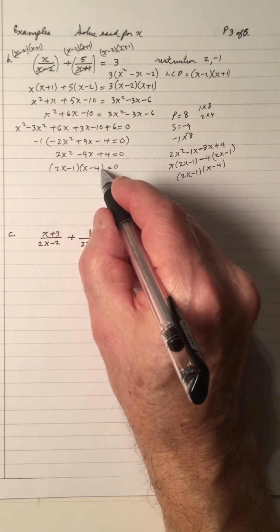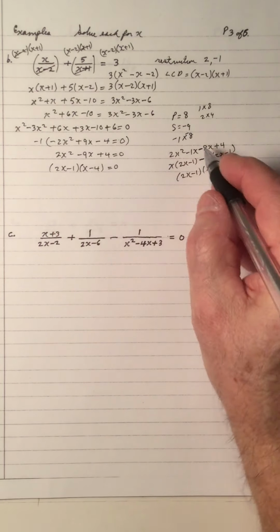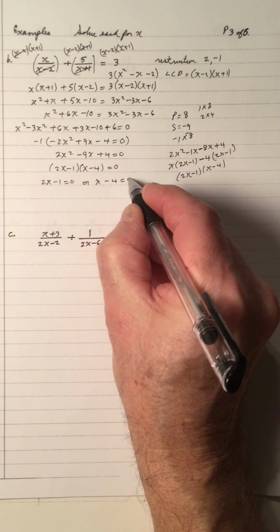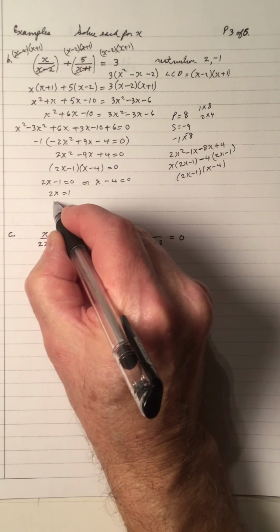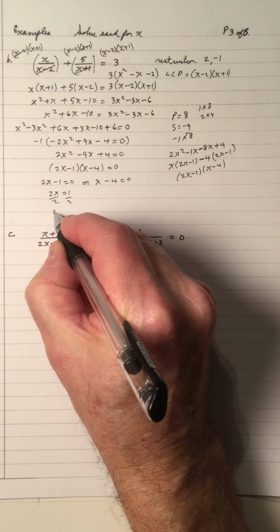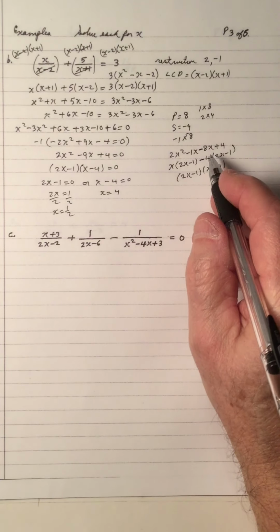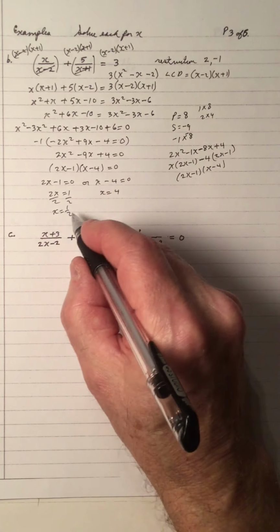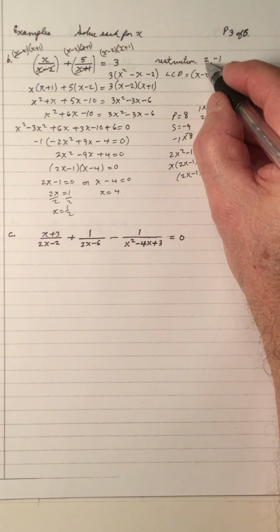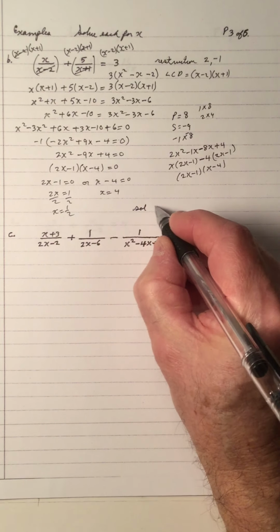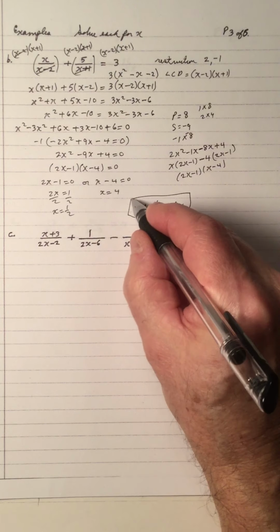Again, this factorization is done on the side. So now we put the answer over on the side. Now we got 2x minus 1 equals 0, or x minus 4 equals 0. 2x equals 1, and we divide by 2, we get x is 1/2. And right here we get x is 4. The restrictions are 2 and a negative 1. None of these numbers clash, so I can use these two. So the solution is 1/2 and 4. That's the solution to this problem.